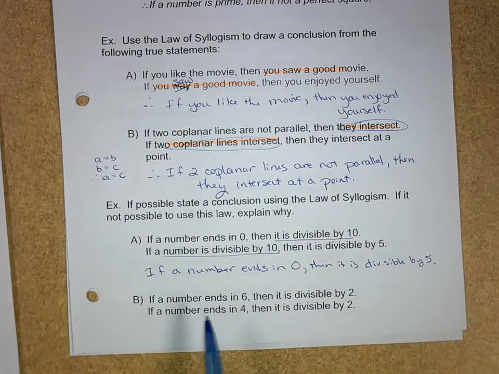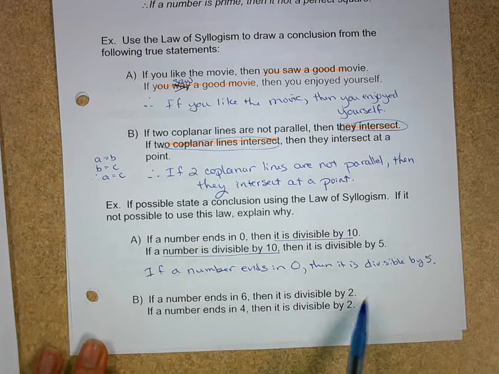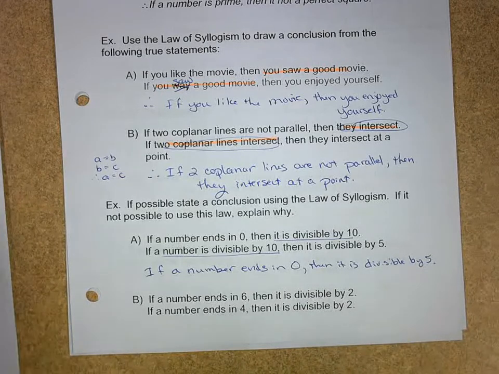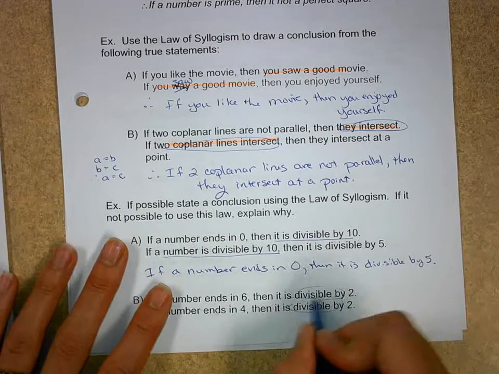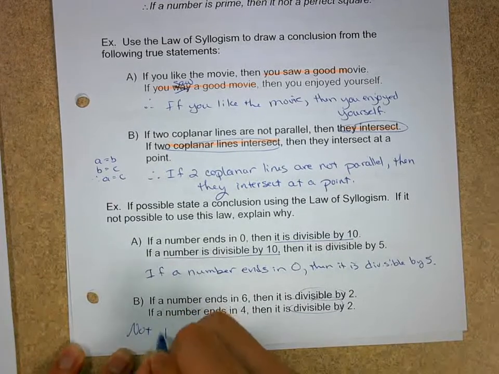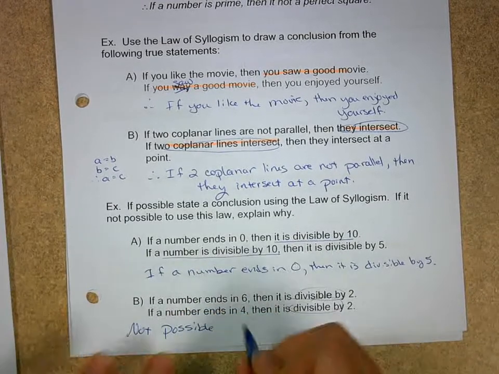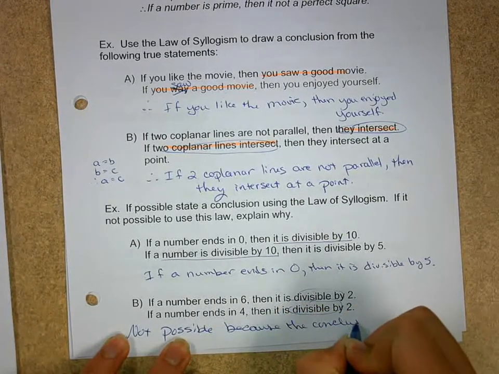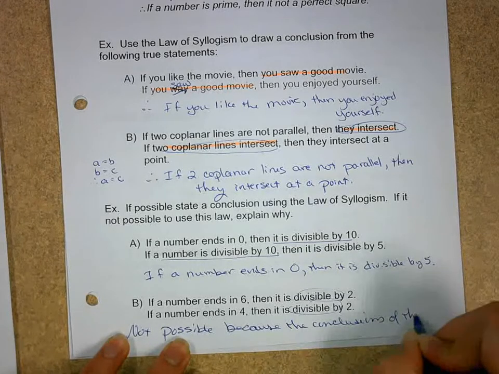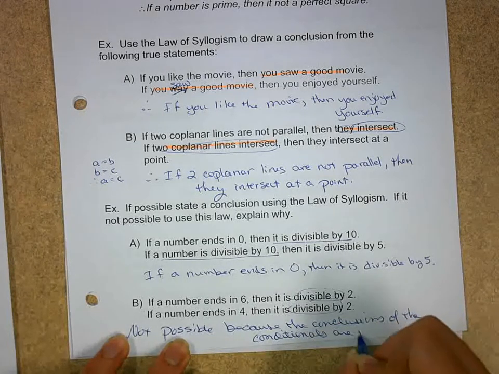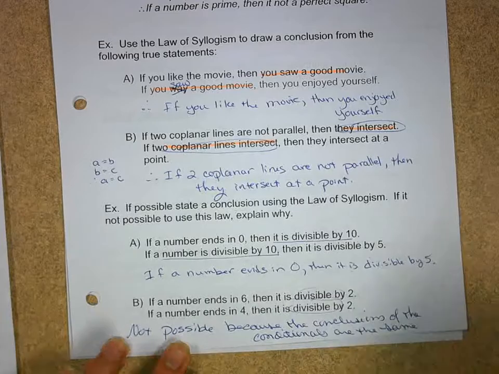But look at the next one. It says if a number ends in 6, then it's divisible by 2. If a number ends in 4, then it's divisible by 2. Does it follow the same pattern, if A equals B and B equals C? No. These are in the same spot. It doesn't work. There's no kind of overlap connector there. So it's not possible, because the conclusions of the conditionals are the same. So it doesn't work that way.